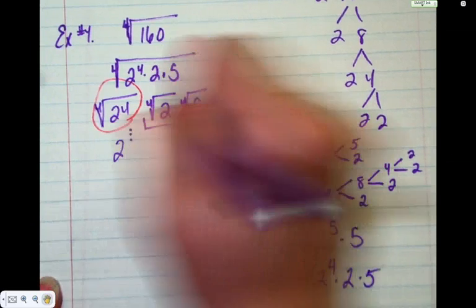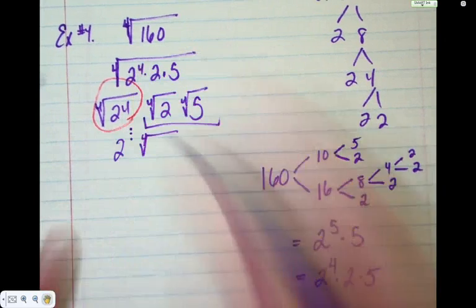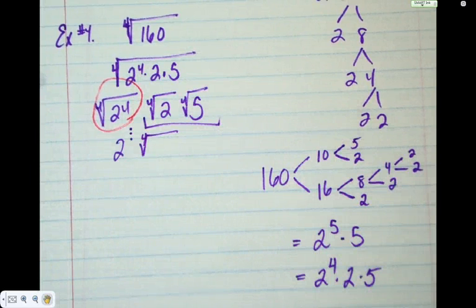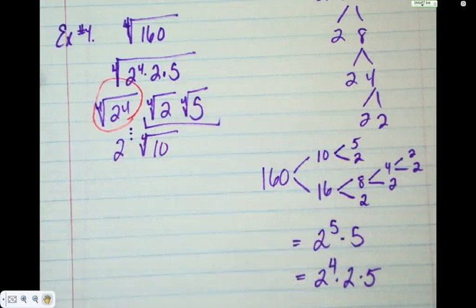Then what I'm going to do is just group these two together. I don't like those two radicals hanging around, so I'm just going to multiply them using the multiplication property that says that can become the fourth root of 10. That's as hard as they're going to get.